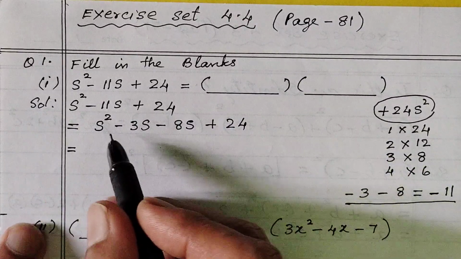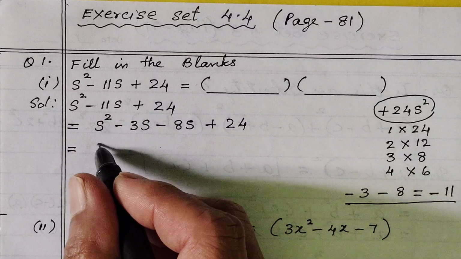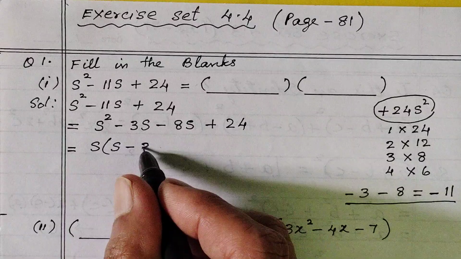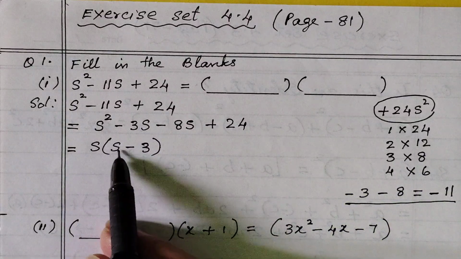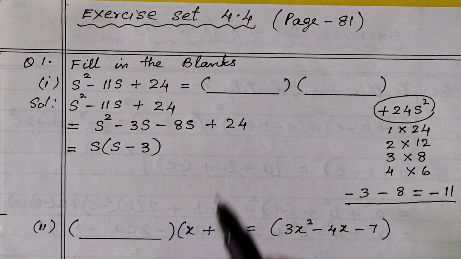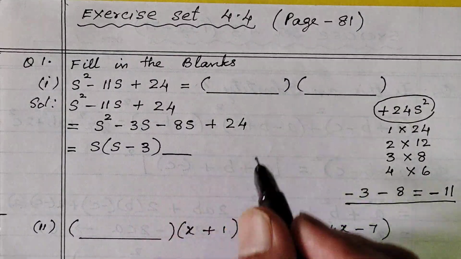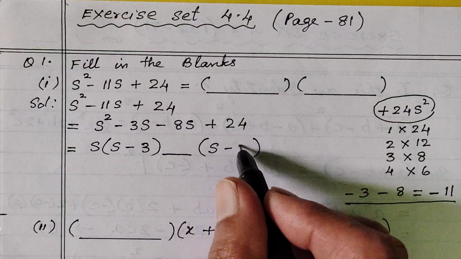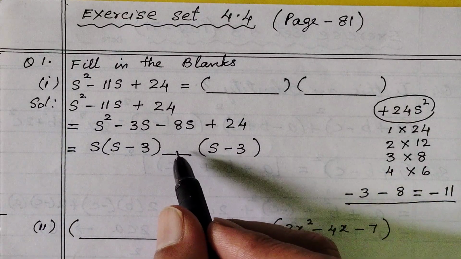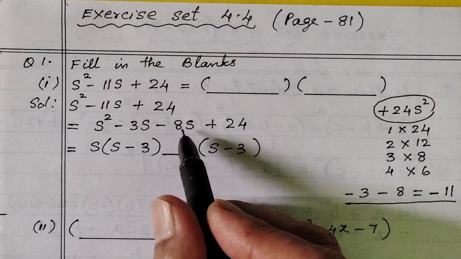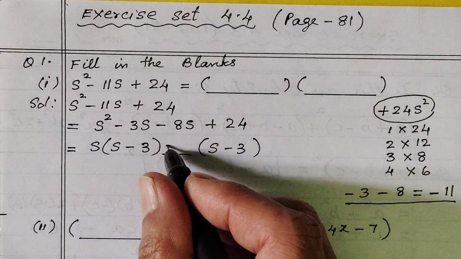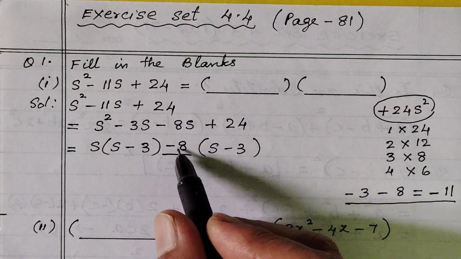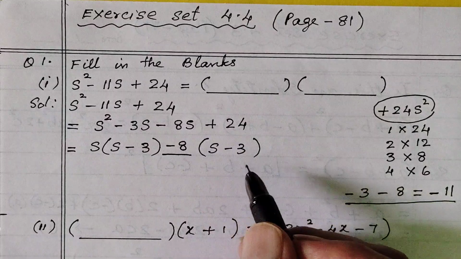So now among these two, s is a common factor. I will take s outside, s into s square minus 3. S into s square, s into minus 3, minus 3s. So now leave one gap here and write the whole thing once again here, this one, s minus 3. Now we have to fill the gap so that when I multiply these two, I should get minus 8s. So I'll fill it with minus 8. So minus 8 into s is minus 8s. Now minus 8 into minus 3 is plus 24.